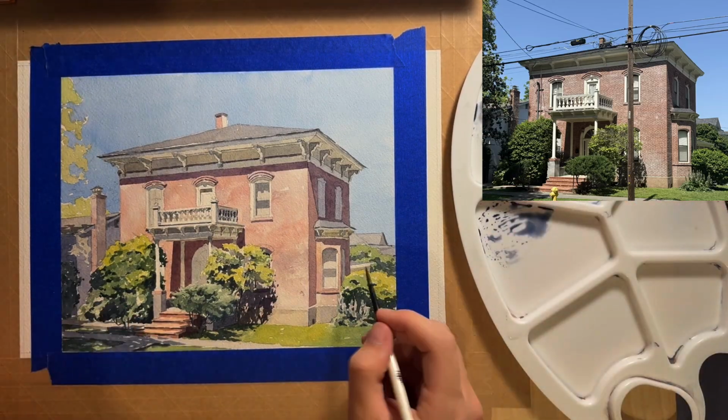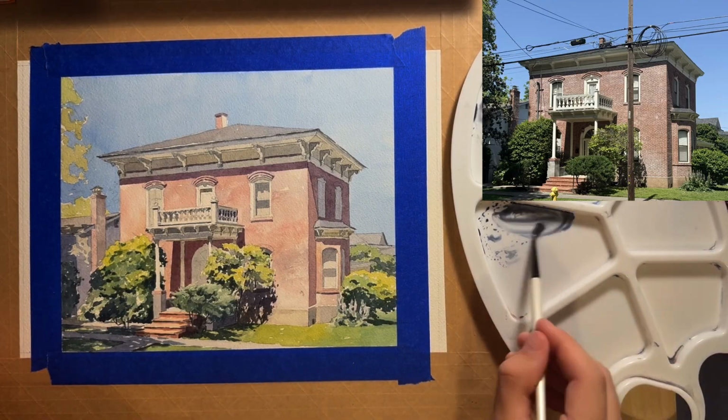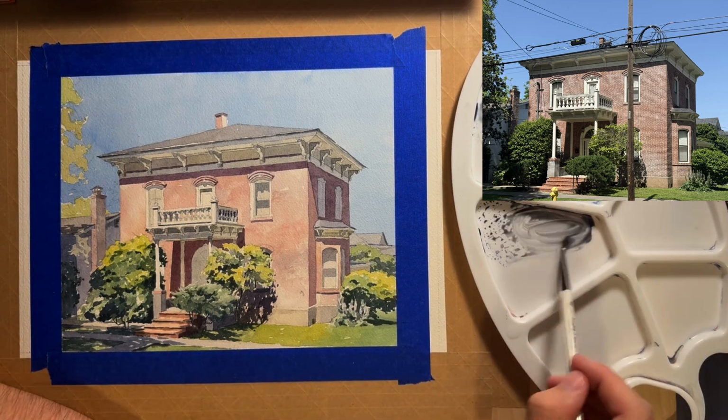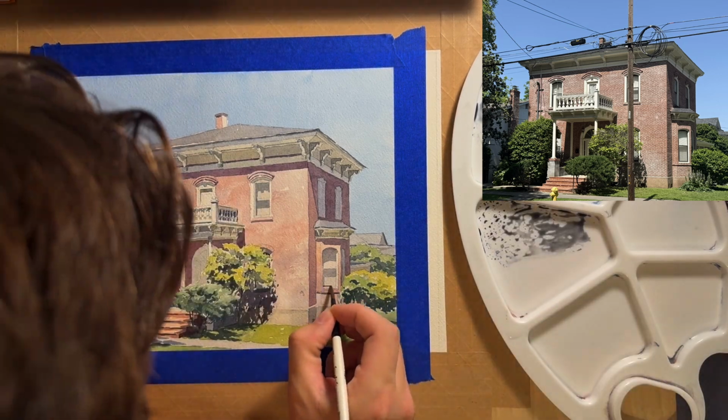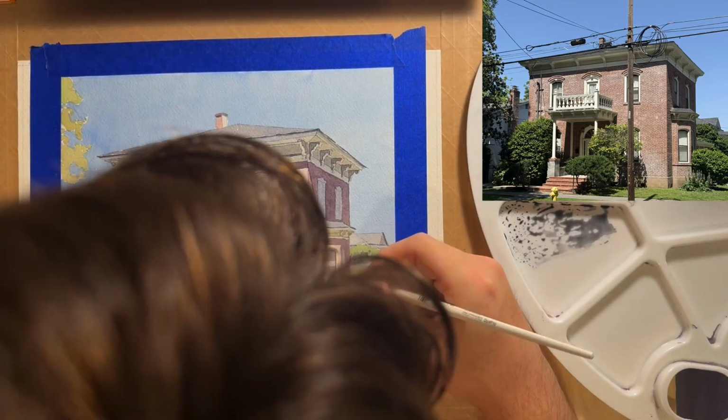I've done that a lot in the past, where I'll take a painting off the board, put it away, and then see a photo of it and realize I missed a spot. So it's good to look at your painting for like 5 minutes after you're done, just to really make sure you got everything.